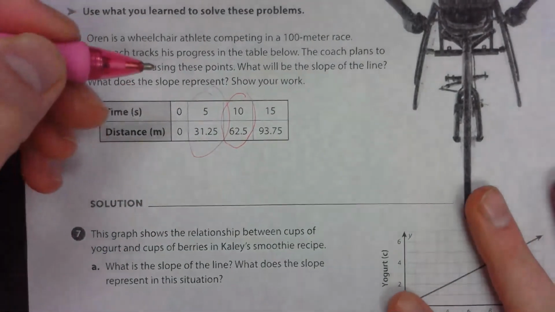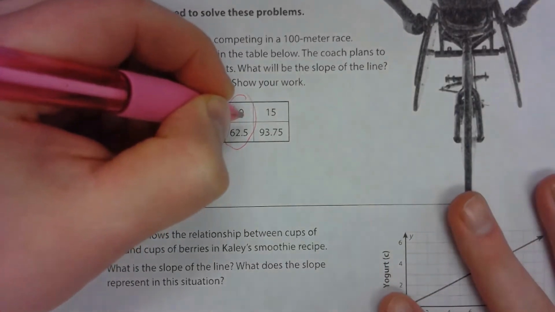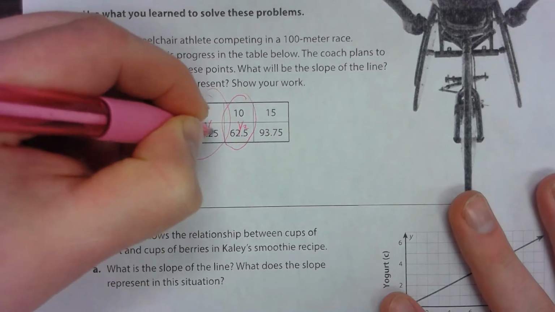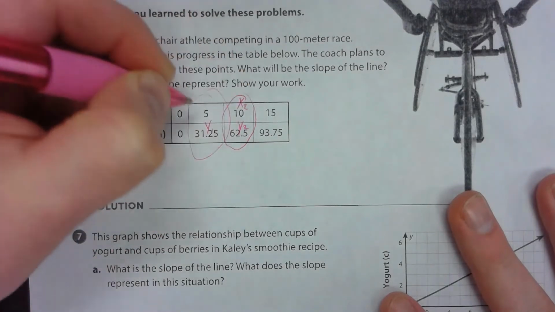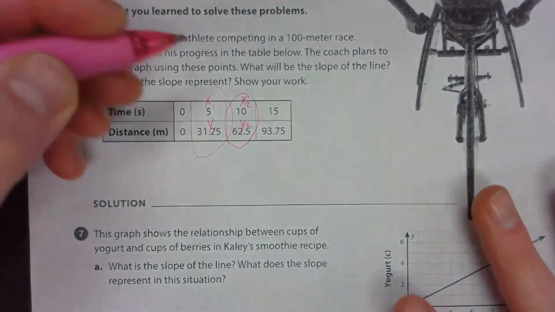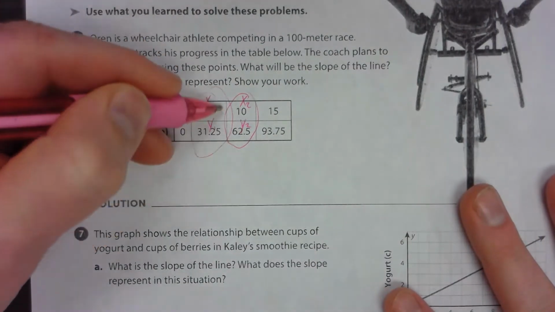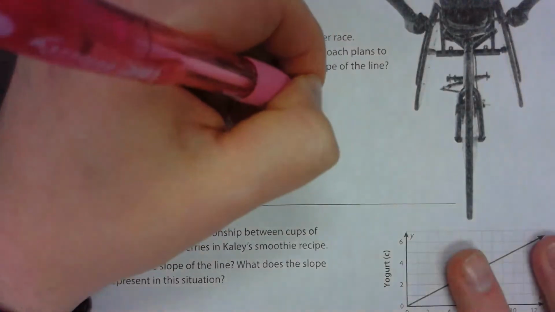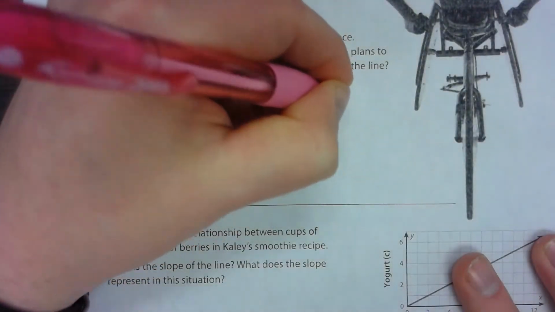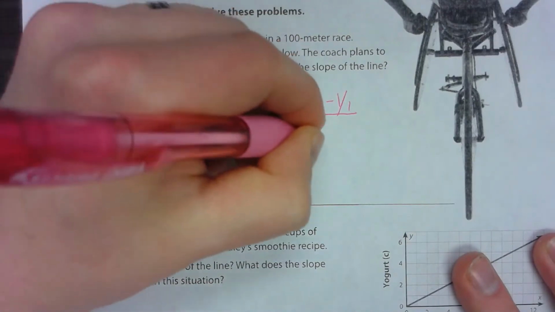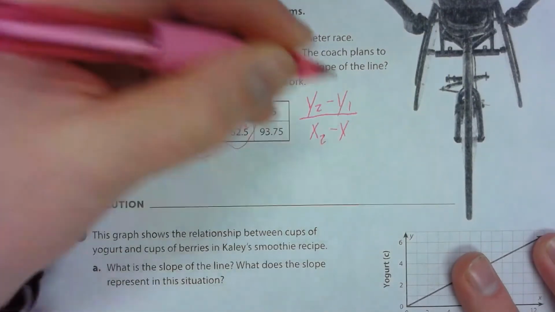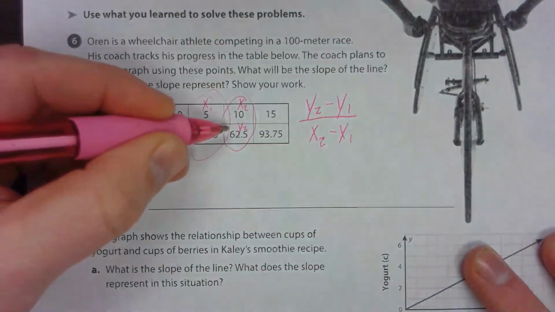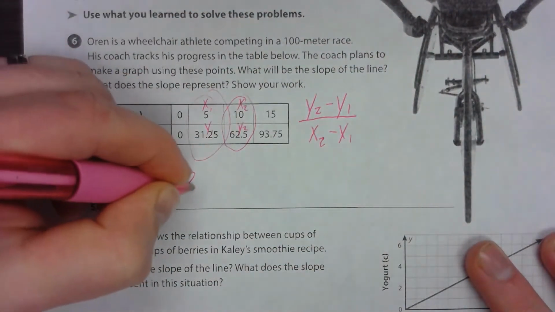So I can use my slope formula. Let's call these something. I'm going to call this y2 and y1. I'm going to call this x2 and x1, okay? Notice that x1 and y1 go together. x2 and y2 go together. Now I can use my slope formula. y2 minus y1 divided by x2 minus x1. Well, what is my y2? I labeled it. It's 62.5.